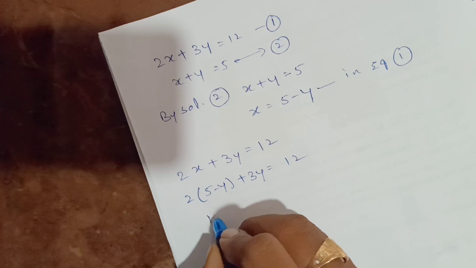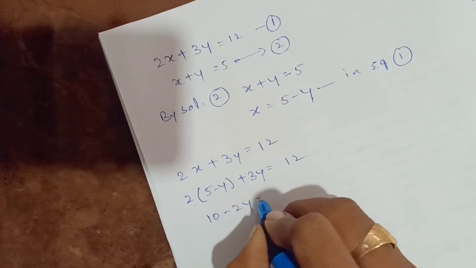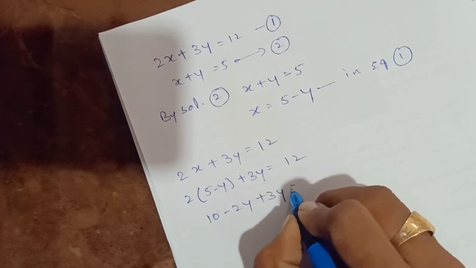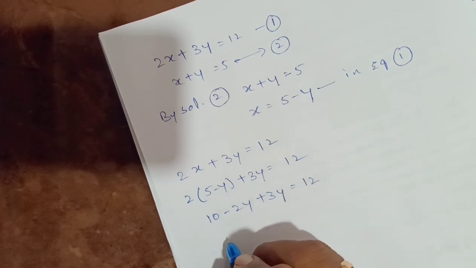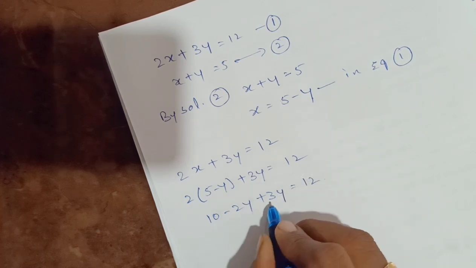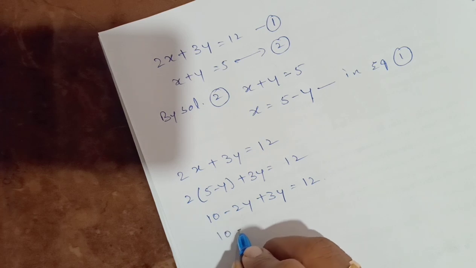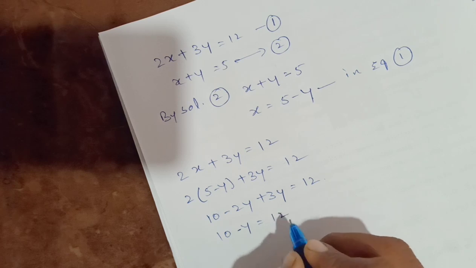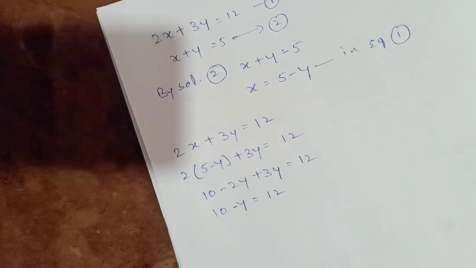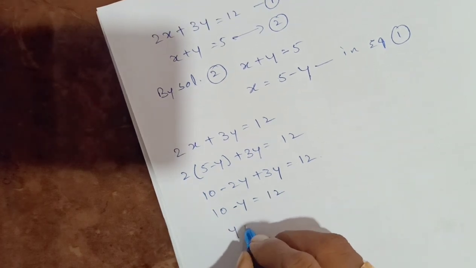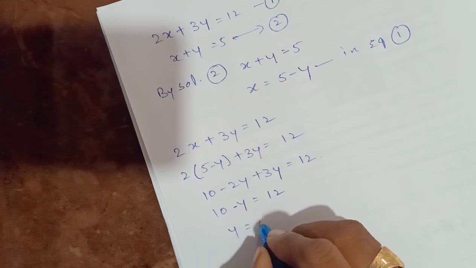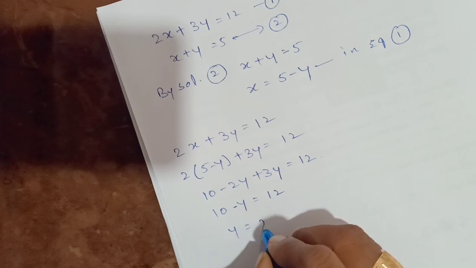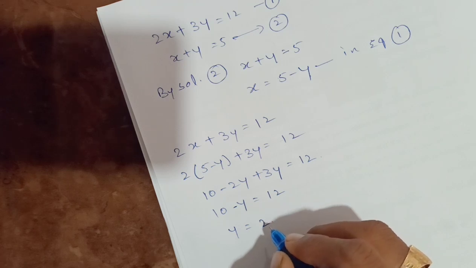So this will be 10 minus 2y plus 3y equals 12, that is 10 plus y equals 12. By simplifying, y equals 12 minus 10, that is 2.